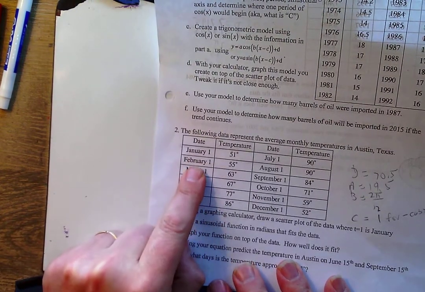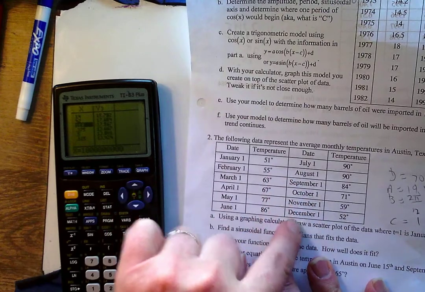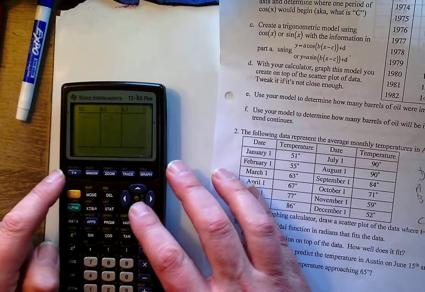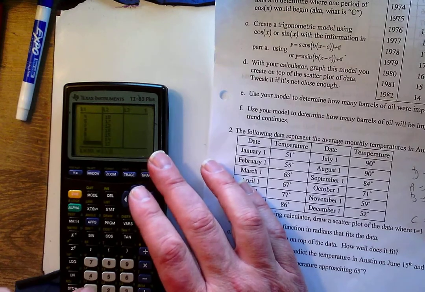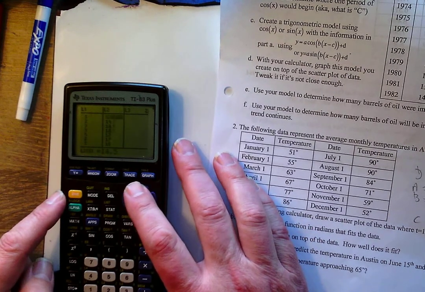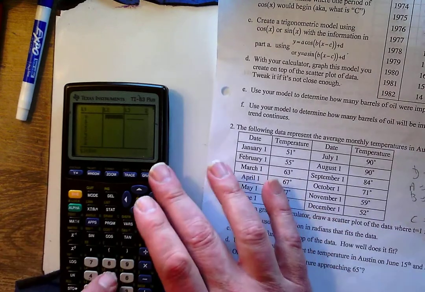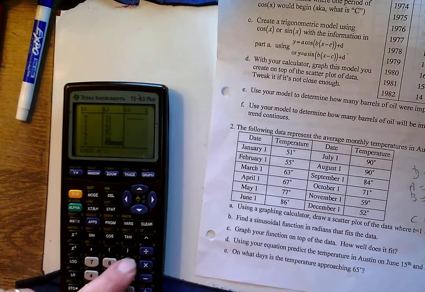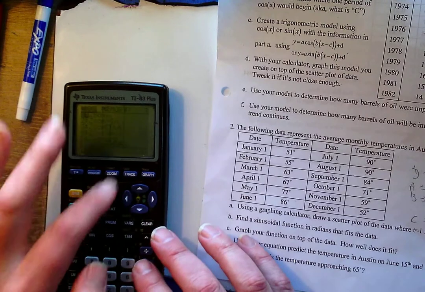Again, I'm going to go with 0, 1, 2, 3 when I type this in. 0, 1, 2, 3, 4, 5, 6, 7, 8, 9, 10, 11. Okay. Stat, edit, clear. All right. And go, clear, enter. 51, 55, 63, 67, 77, 86, 90, 84, 71, 52. Okay, so again, we're going to do zoom stat.